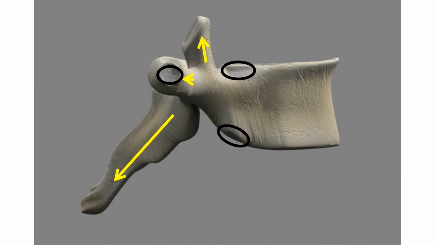So the rib comes from this facet, articulating with it, and then comes and has a tubercle that is going to articulate with the transverse process.